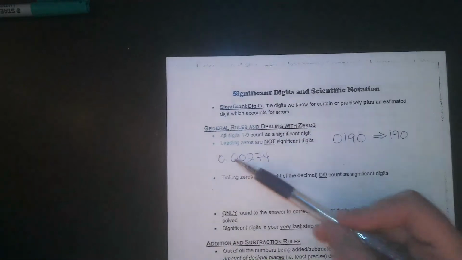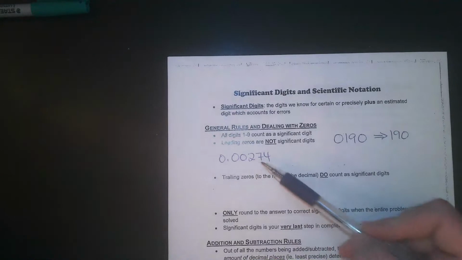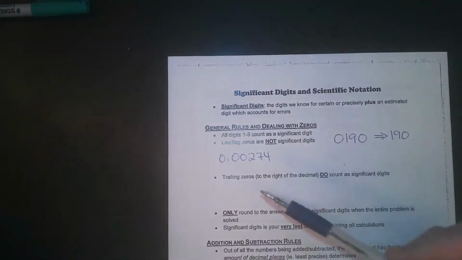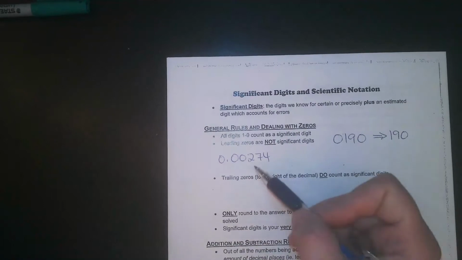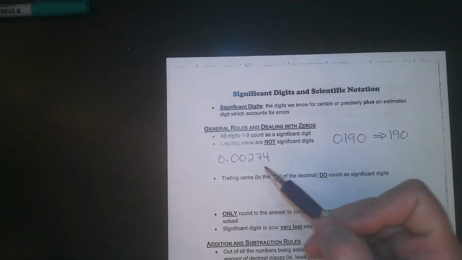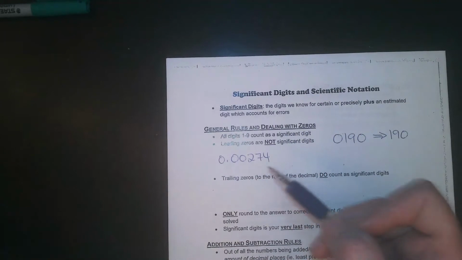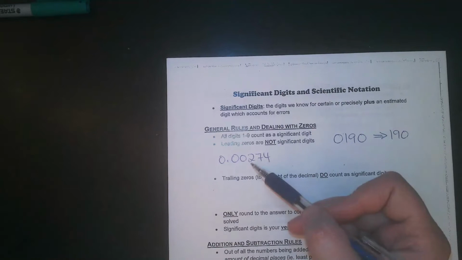We know that this is the tenths, hundredths, thousandths, ten-thousandths, and hundred-thousandths spots. And we know that these places are important because, for example, the Olympics are on right now, and we know that the difference between gold and silver can be a thousandth of a second.